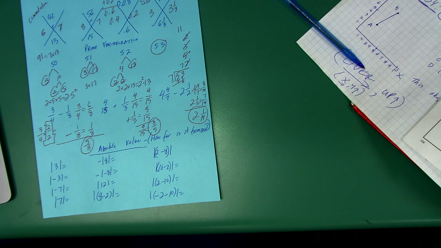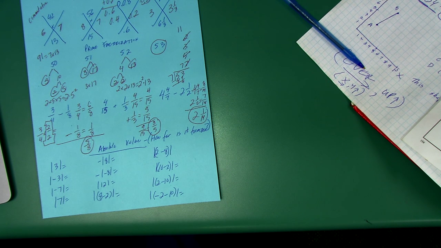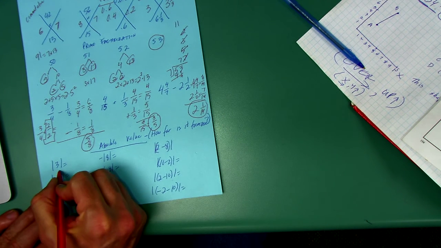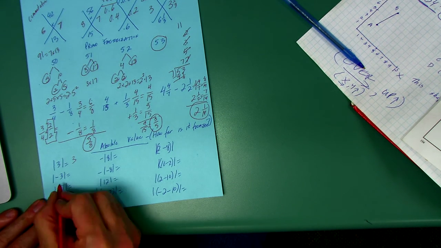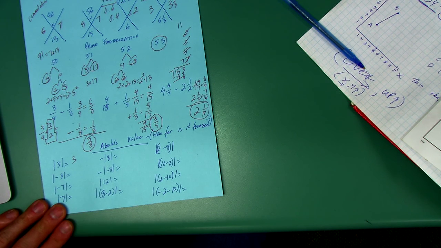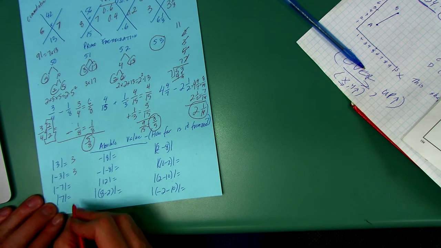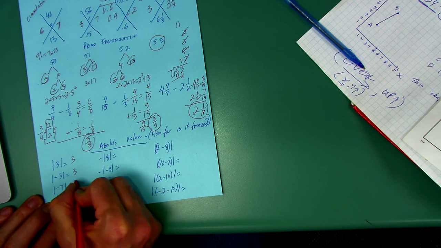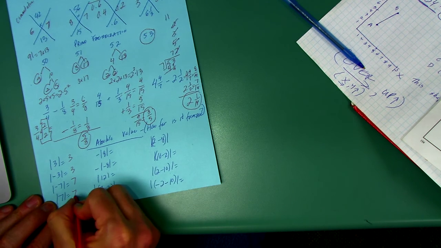All right, absolute value again. How far is that number from 0? Okay, what is its value? All right, how many steps do you have to travel to get there? Okay, from 0. So, what is the absolute value of 3? How far is 3 from 0? 3. What's the absolute value of -3? How far is -3 from 0? That's also 3 spots. Absolute value of -7. -7 is 7 spots from 0. Absolute value of +7. 7 spots from 0.